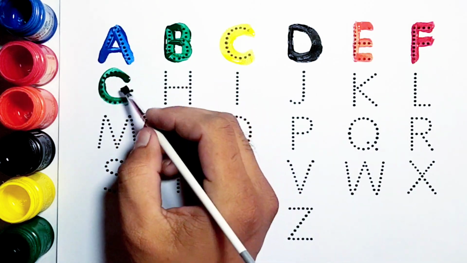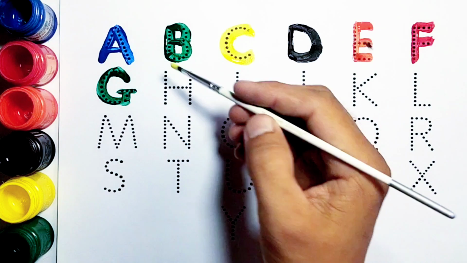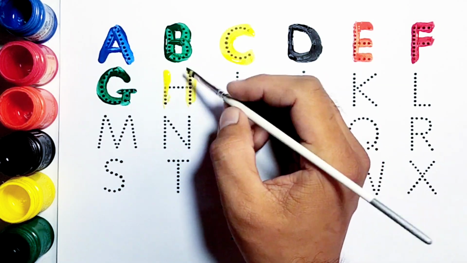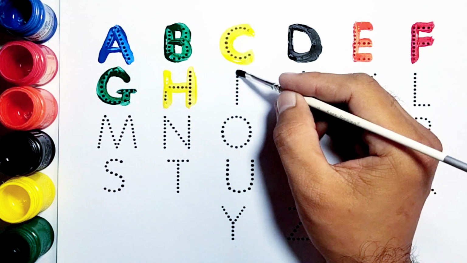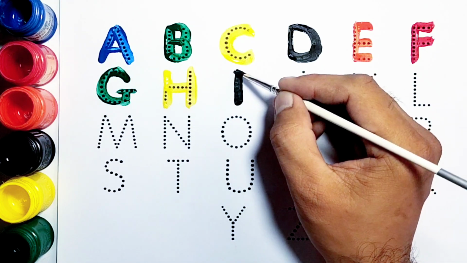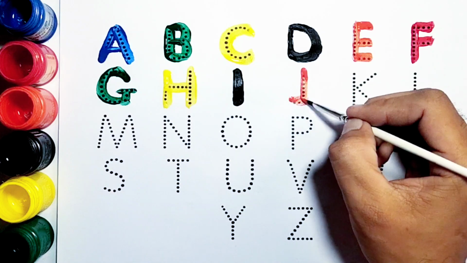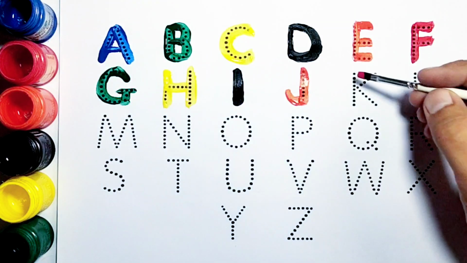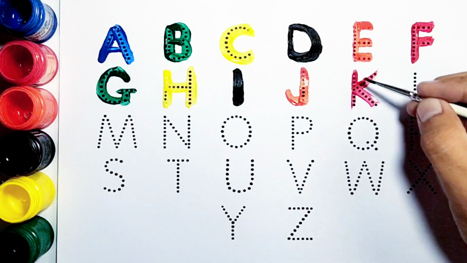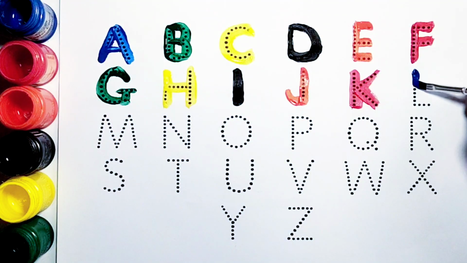G for grapes, H for horse, I for India, J for jungle, K for kite, L for lion.